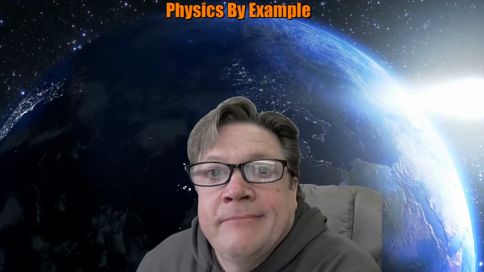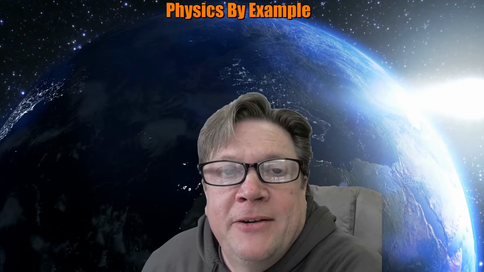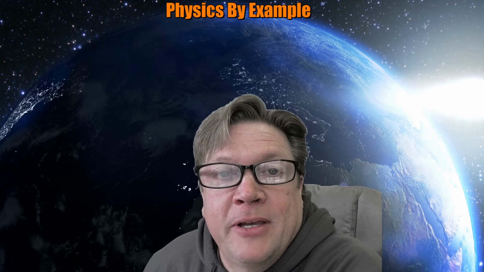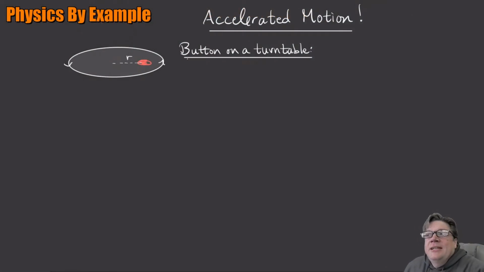Okay, here's one more standard example of circular motion, and this one involves friction. Now we can put that in. Here's the idea. You have maybe a little button on a turntable, some mass some distance r away from the center.